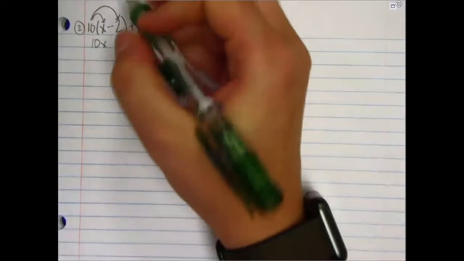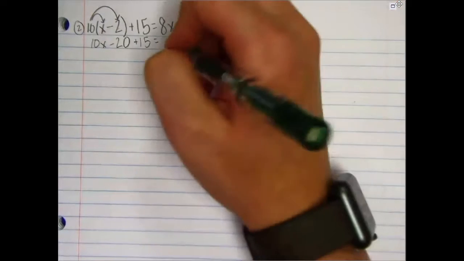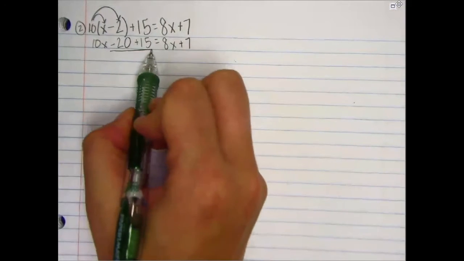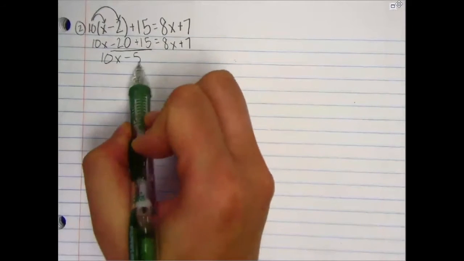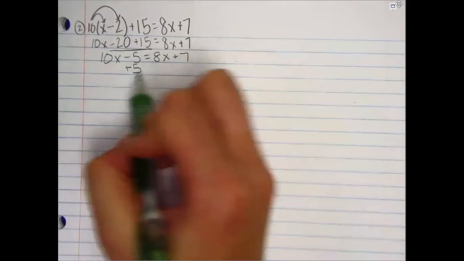All right, so let's go ahead and do distributive property. 10 times x is 10x. 10 times negative 2 is negative 20. Bring down my plus 15. Hey, Ella. What did you do? That's not good. All right, after I do distributive property, I have like terms right here that I can combine. Negative 20 plus 15 is negative 5. Add 5 to both sides.